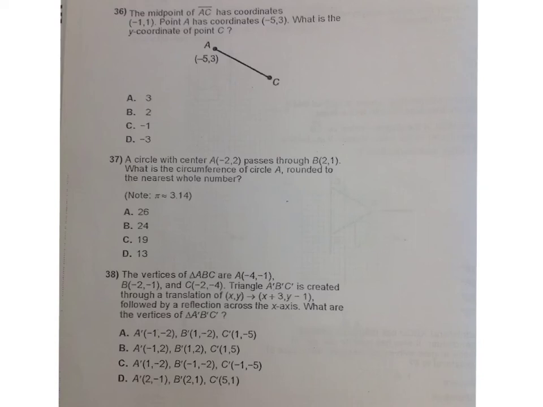37. A circle with center A (-2, 2) passes through B (2, 1). What is the circumference of circle A rounded to the nearest whole number? And here's your formula to remember for pi.